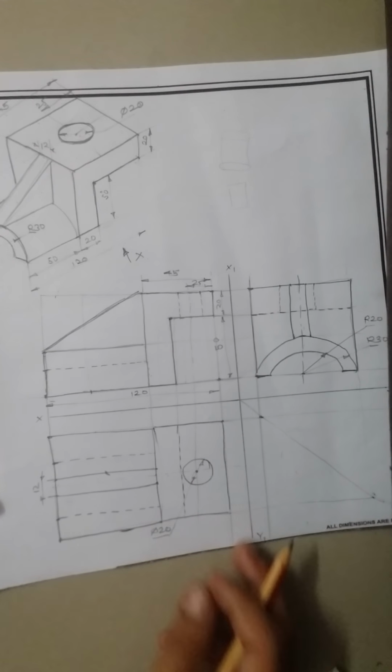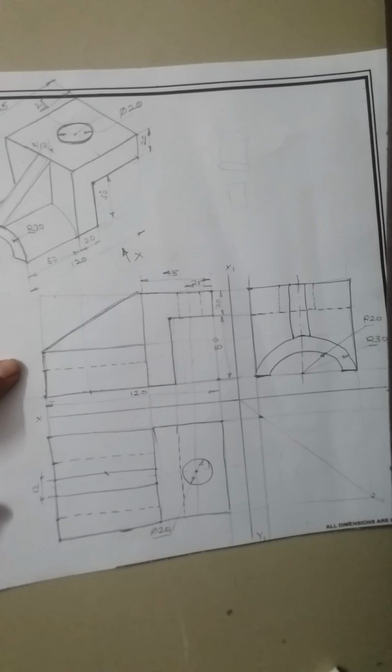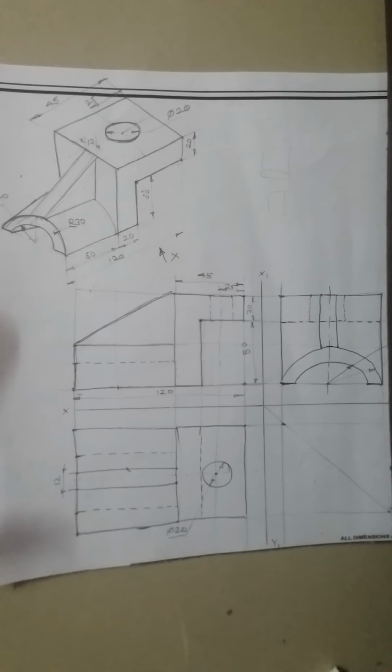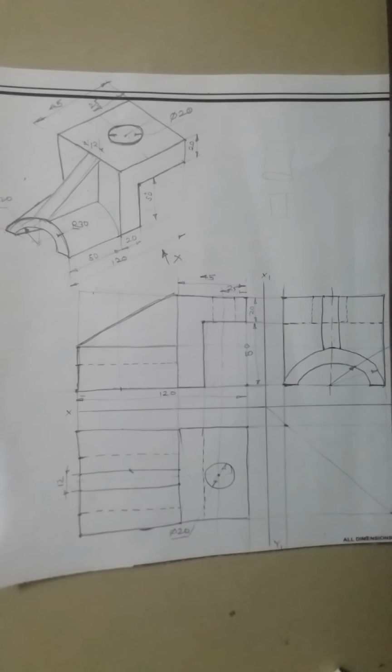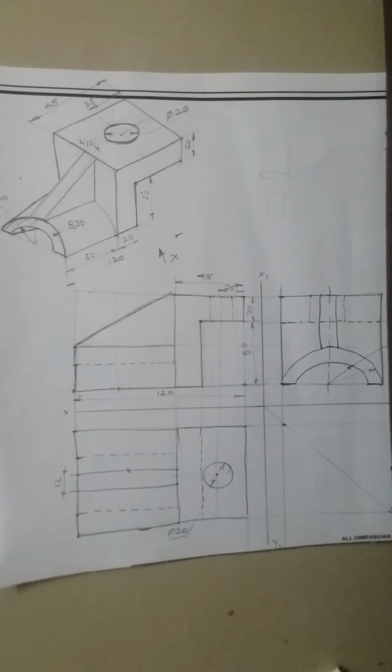Okay, so this is the front view, top view and side view of an object. Remember the hidden part we always show by the dotted line. Always we show hidden parts or hidden edges with dash lines, and the visible portion with dark lines or object lines. Clear everyone?